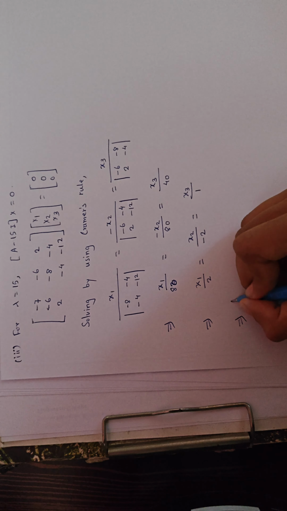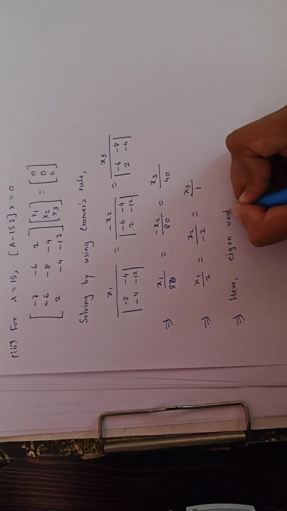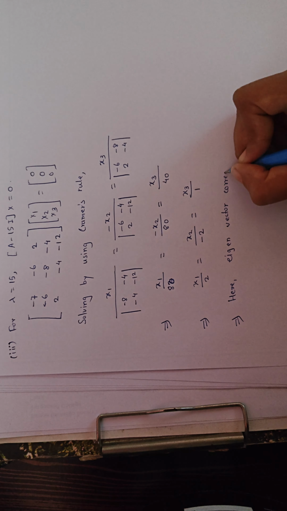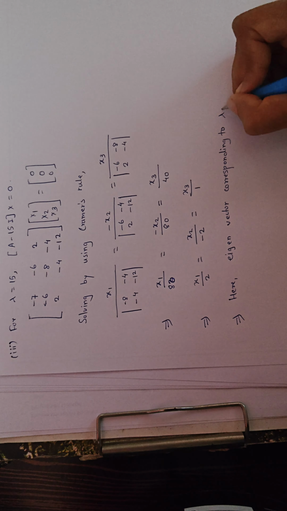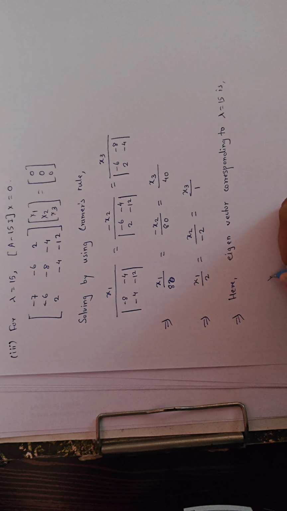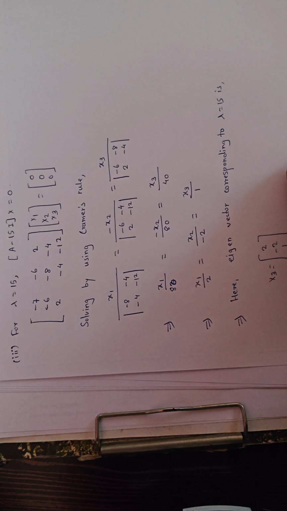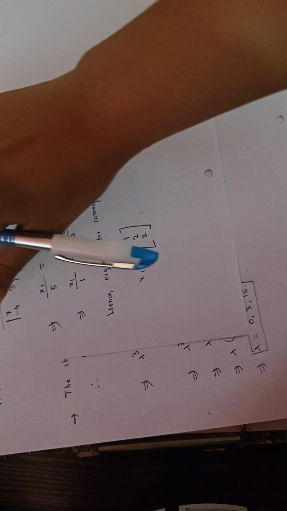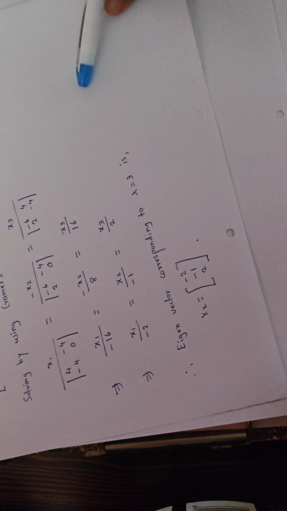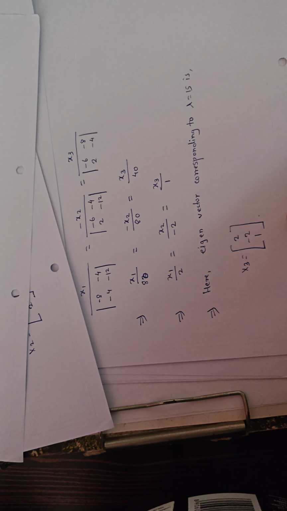So here eigenvector corresponding to lambda is equal to 15 is x3 is equal to 2, minus 2 and 1. Hence, our x1 is equal to 1, 2, 2. x2 is equal to minus 2, minus 1, 2 and x3, which is equal to 2, minus 2 and 1.